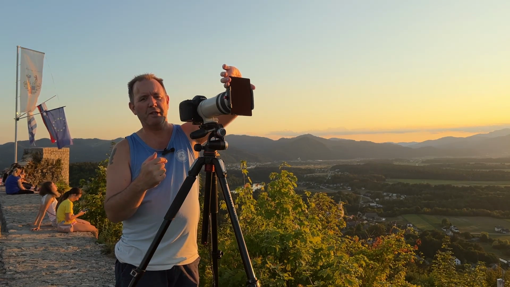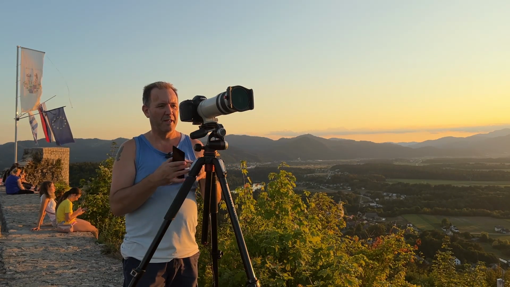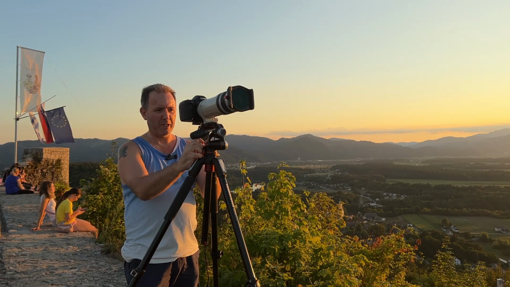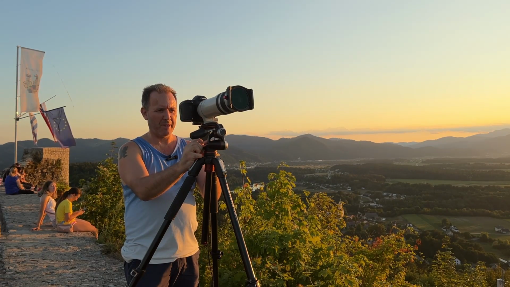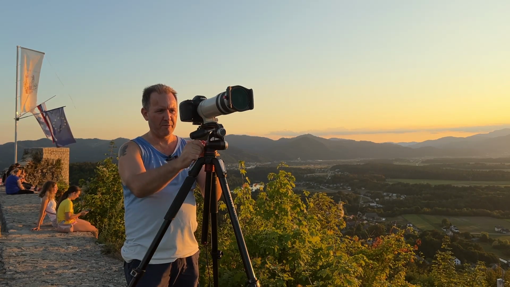And the great thing about using the square filter is it's really easy to just pop it off if you want to recompose. There's a little bit of shadow creeping up in the corner there, which I want to get rid of. So I just want to move over just a touch.